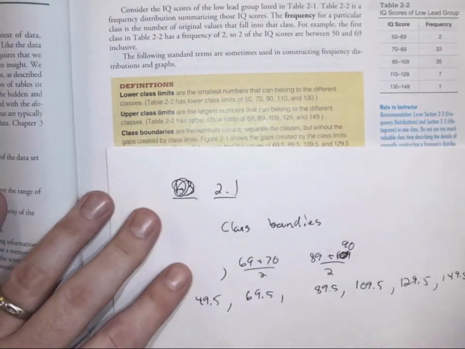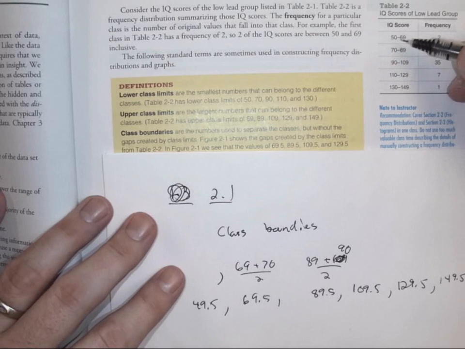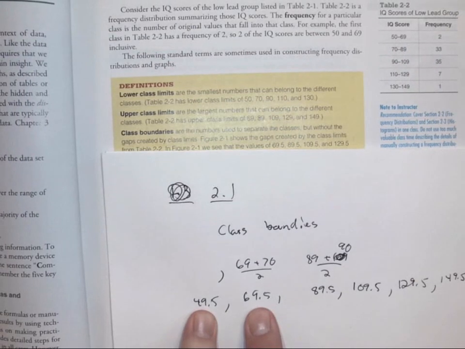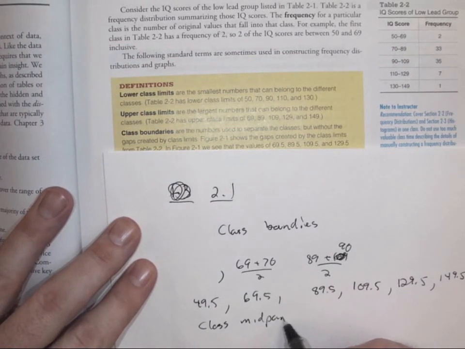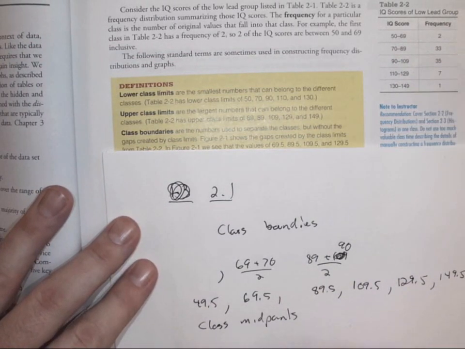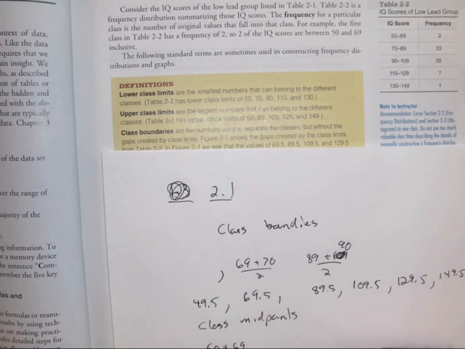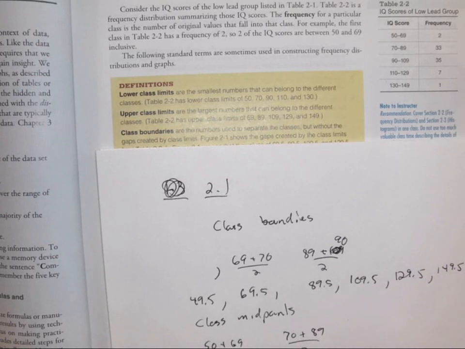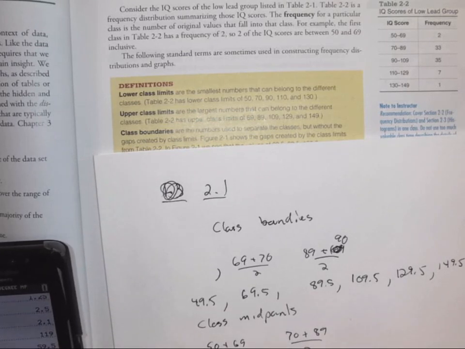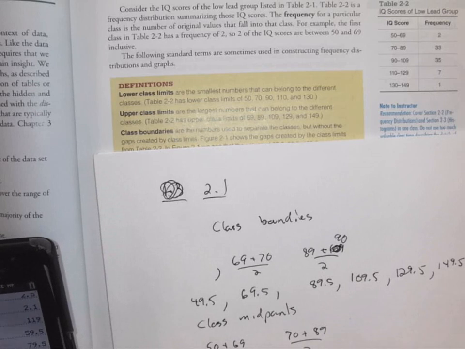Class midpoints. In order to find the midpoints, we can just average the upper and the lower class limits, or you could even average the boundaries. This would work as well. If you want to find the class midpoints, we average the lower class limit and the upper class limit. So 50 plus 69 divided by 2. The other one would be 70 plus 89 divided by 2, and so on. So of course this would be 59.5, and then the next one is going to be 79.5.